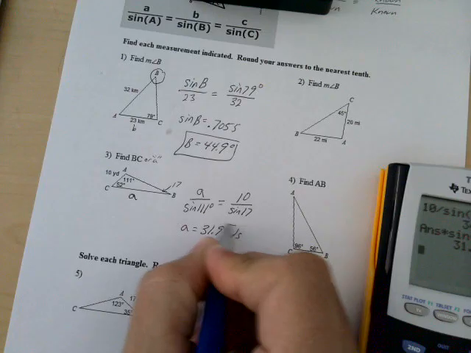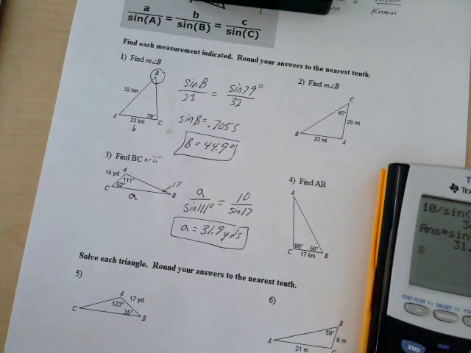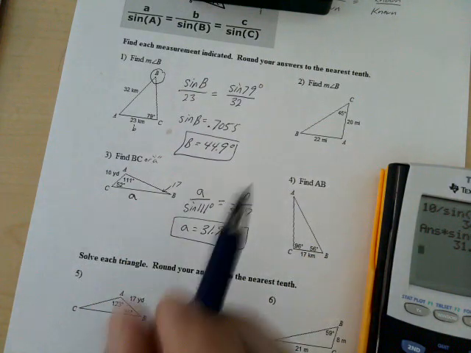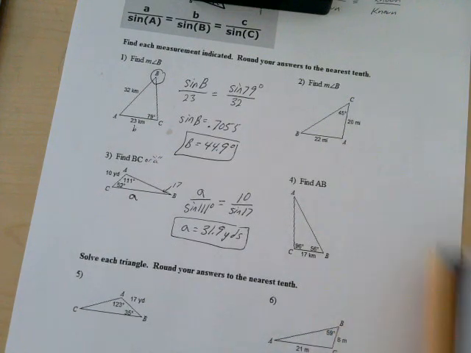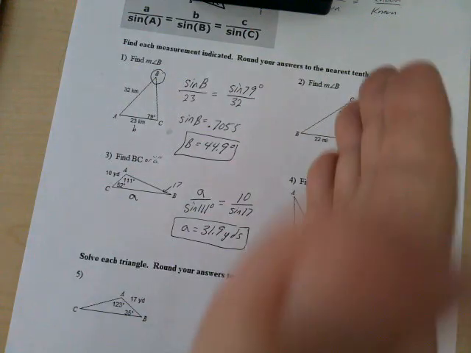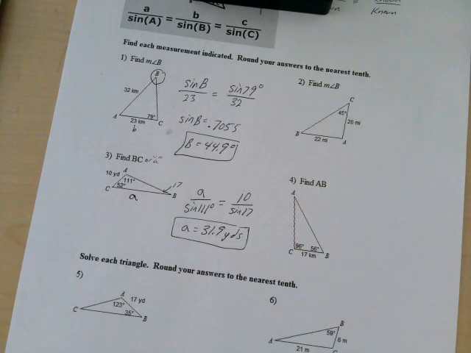Try to label your answer correctly. When you're finding an angle, put degrees. When you're finding a side, use whatever the unit is. So that is the law of sines. Two examples. We're going to do more in class, but you can try the rest of these. I did post these answers in Schoology so you can double check your answers. So that's 6 minutes to quickly introduce you to the law of sines, and that will be the last 2 questions on your last exam for the year.